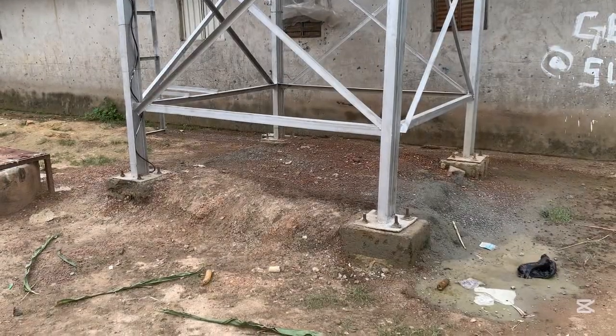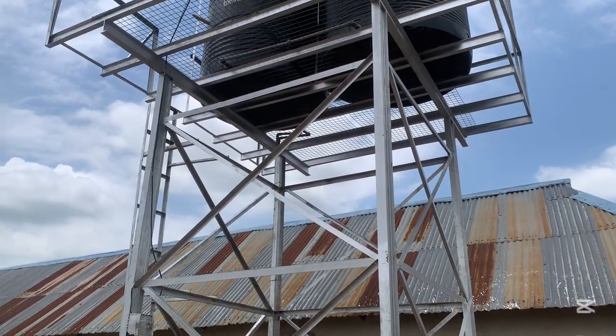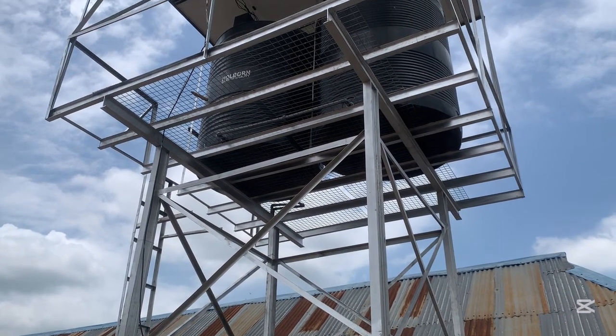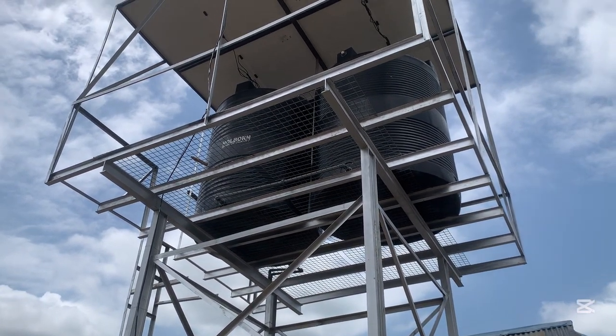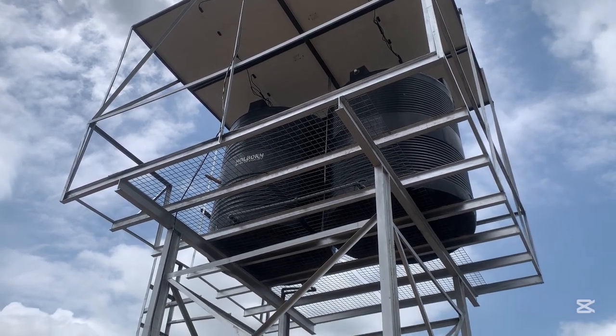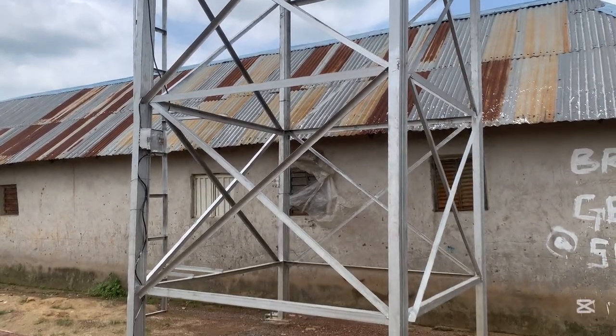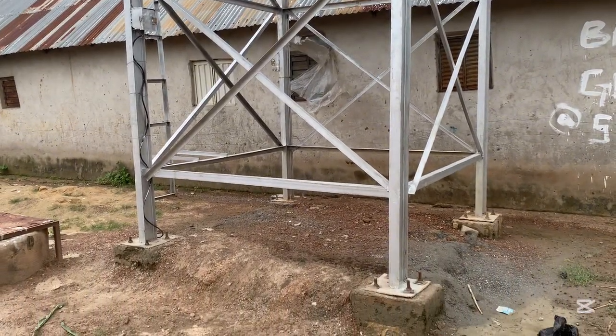Okay, so guys, as you can see, this is the water tank stand that was constructed with the structural steel. So as you can see, there are different members used to construct the structural steel, right? And your duty as a quantity surveyor is to measure each and every member on the structural steel.